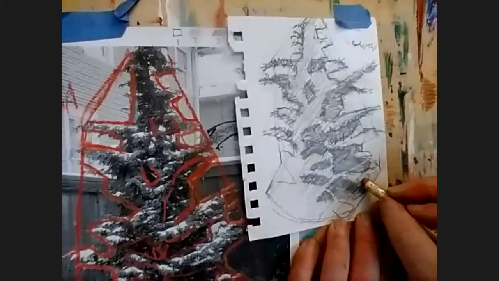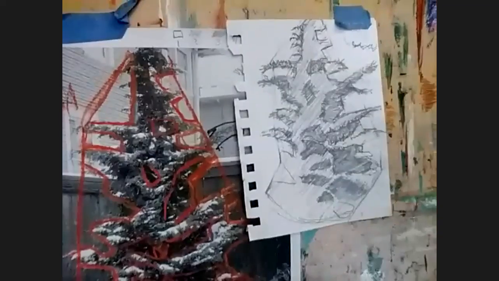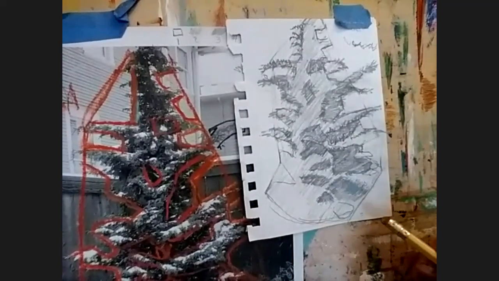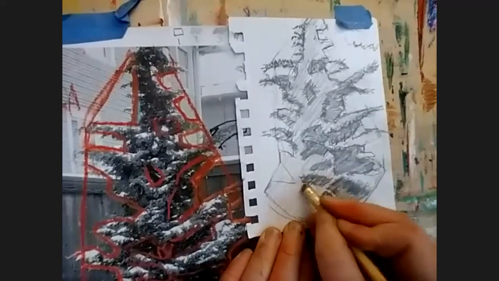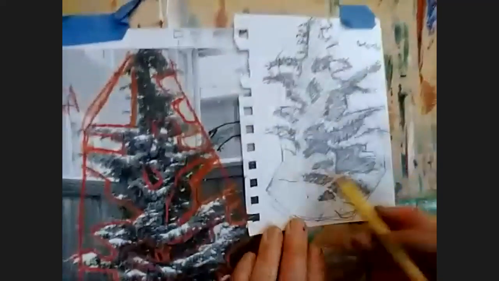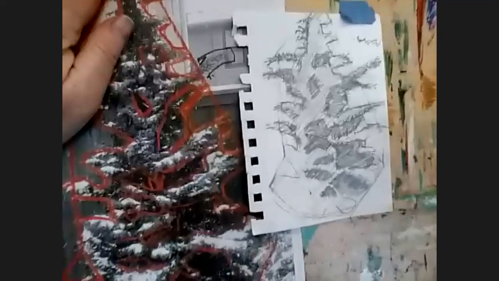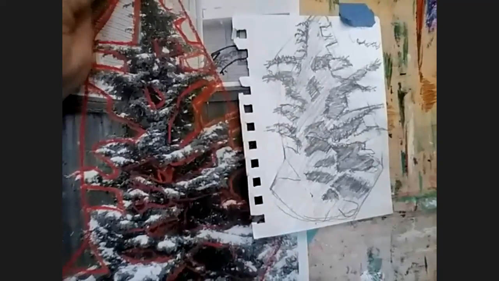And then there's snow here. So I'm showing the snow with my eraser. Where else is there snow? There's snow everywhere. There's snow here. So I can sketch out the shape of the snow. I'm doing, whoops, come back up here. That's too close, sorry. I forgot I was in close.